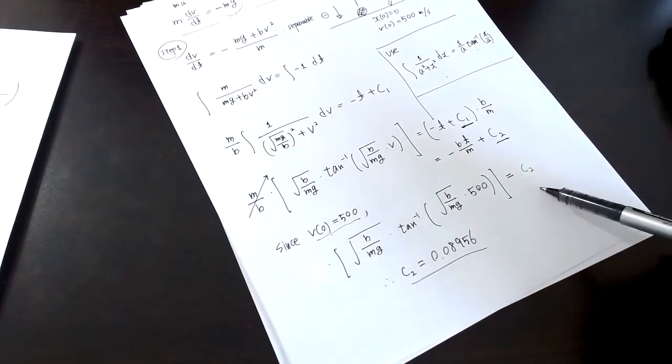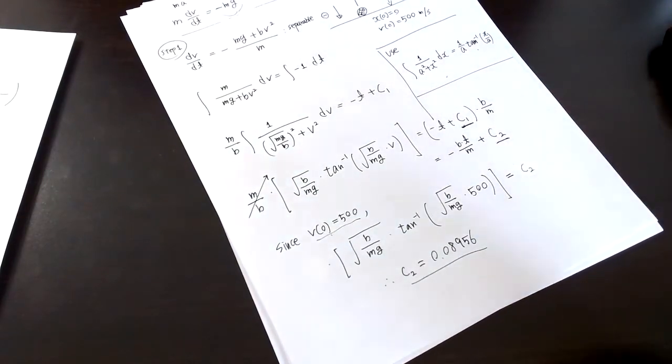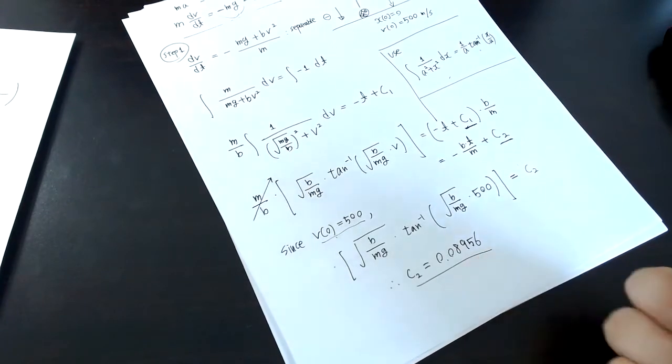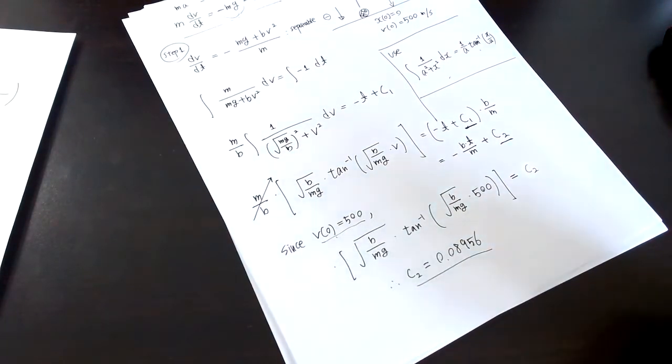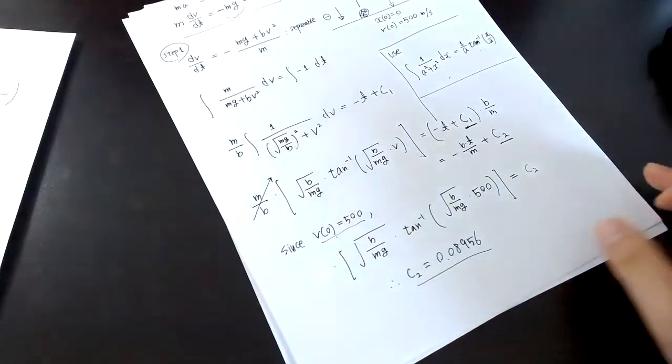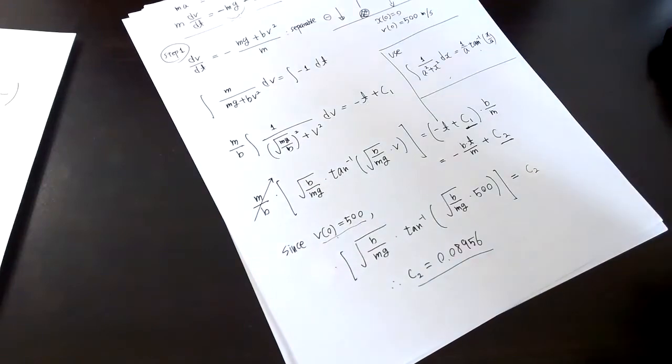So we got this, and then plug in m, g, and b, the values of the parameters, into here. Then I'll get this. But when you solve your own online homework problems, you plug in your own m, b, and g, the parameters, into that formula. You get your own C2.